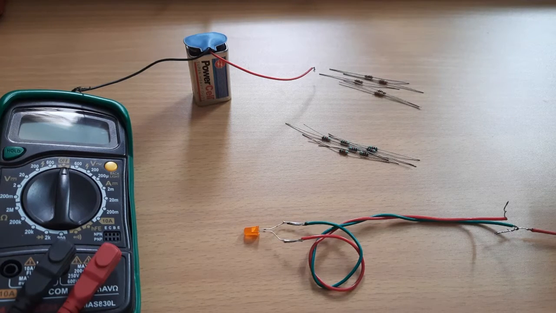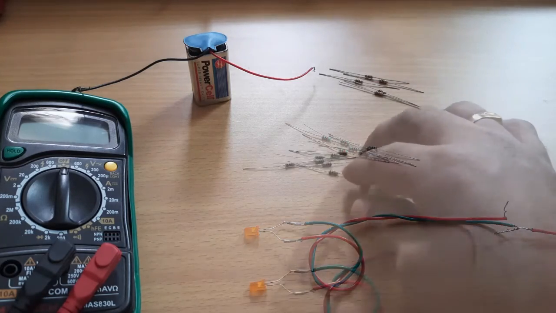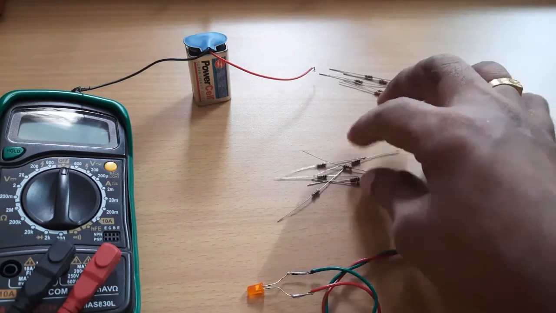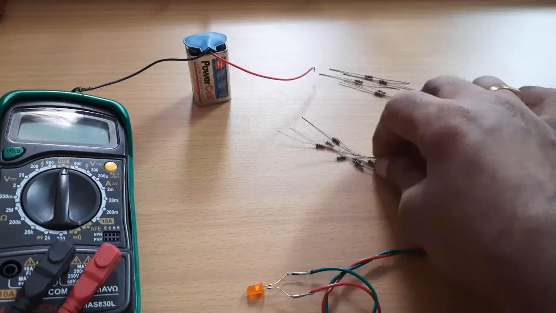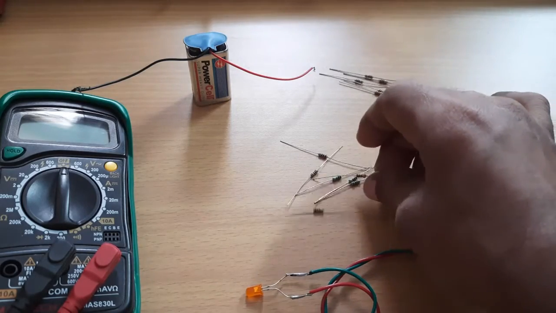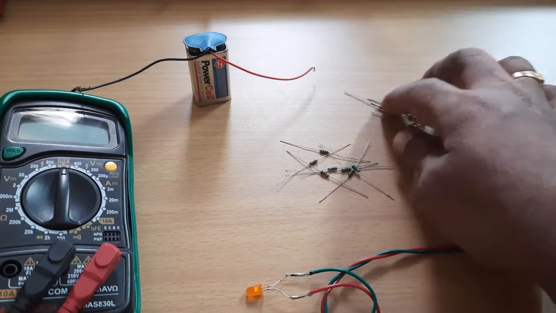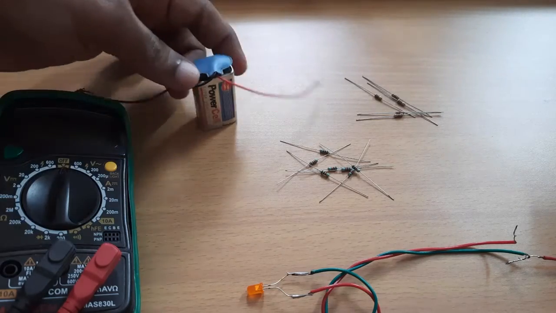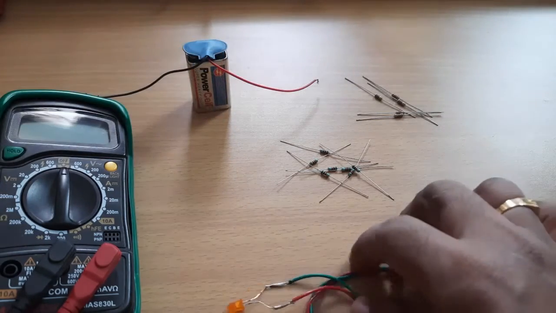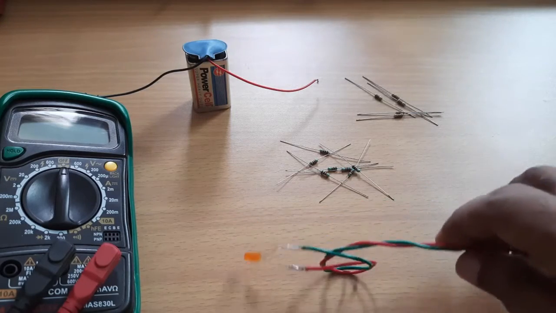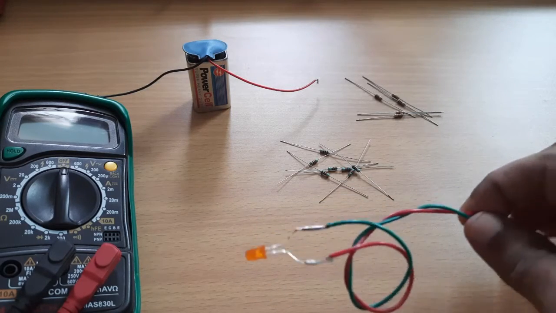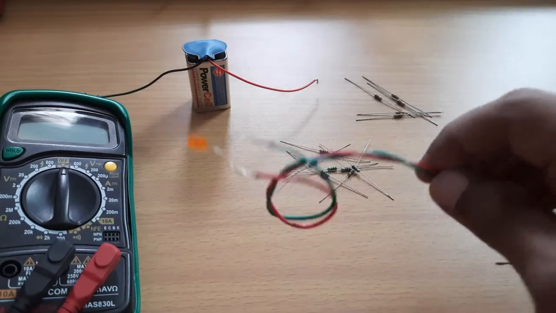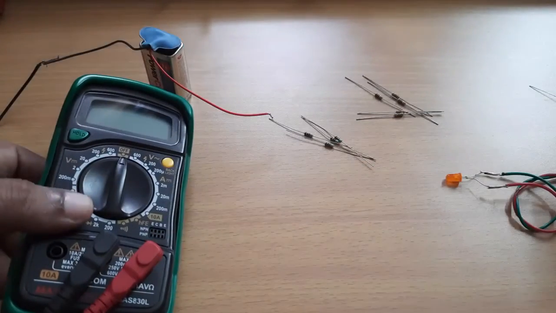Today I am going to demonstrate resistors connected both in series and in parallel. We have some resistors here. These are all 1K resistors. I also have some 100 ohm resistors, and this is a battery. Just for visualizing, this is an LED that is connected to a wire.